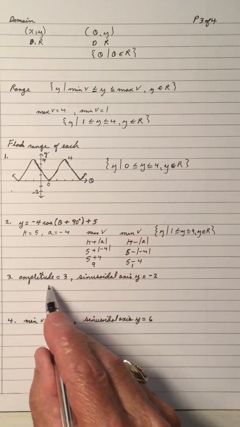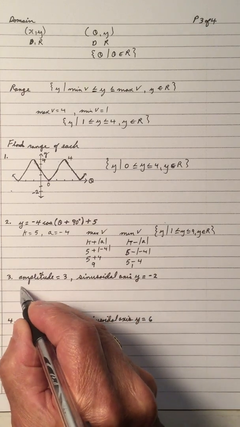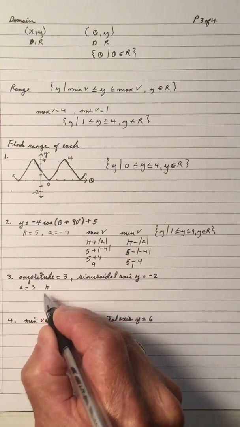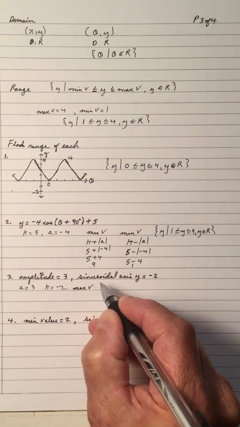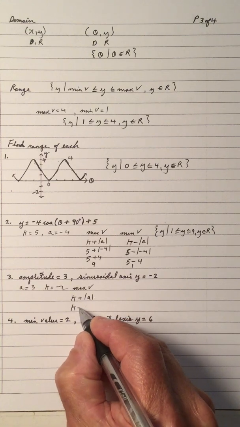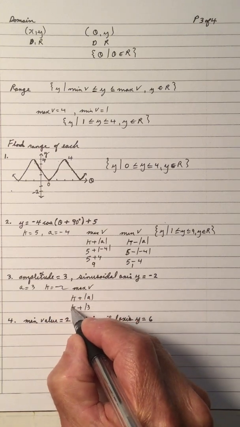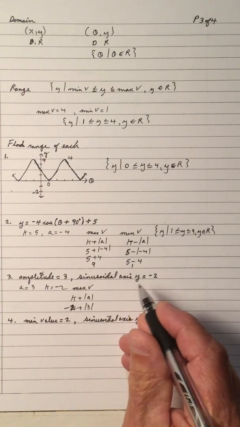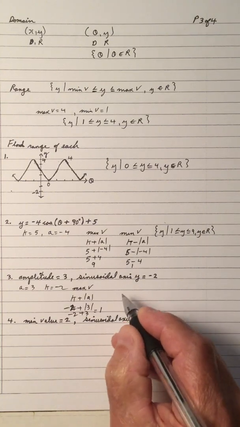Now we have the amplitude is 3 and the sinusoidal axis is y equals -2. So the amplitude is the a value, and the sinusoidal axis is the k value. So the maximum value is k plus the absolute value of a. K is -2. So it's -2 plus 3, so the maximum value is 1.